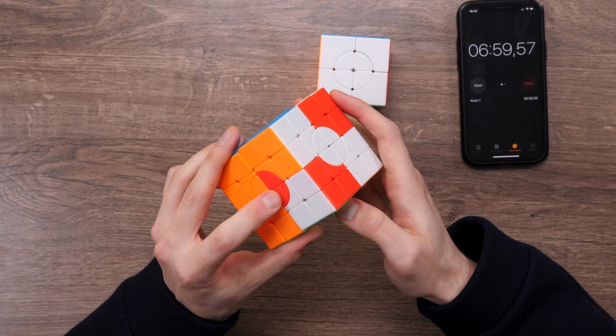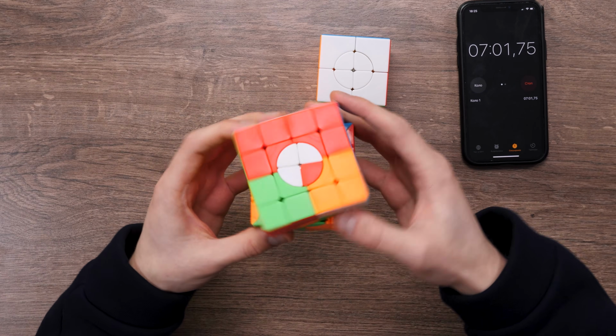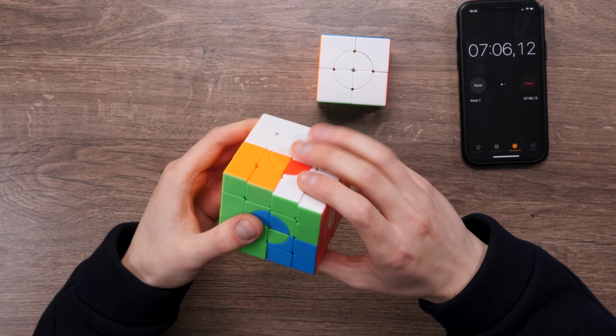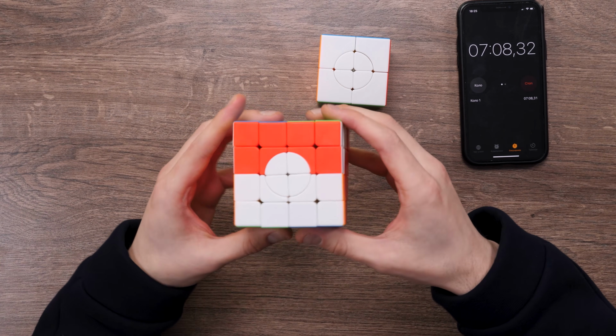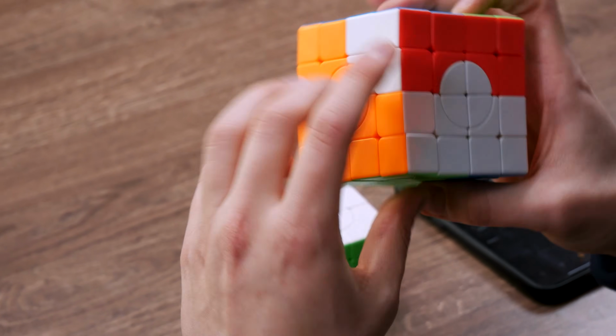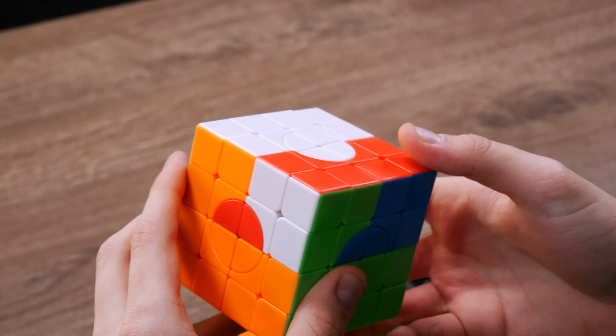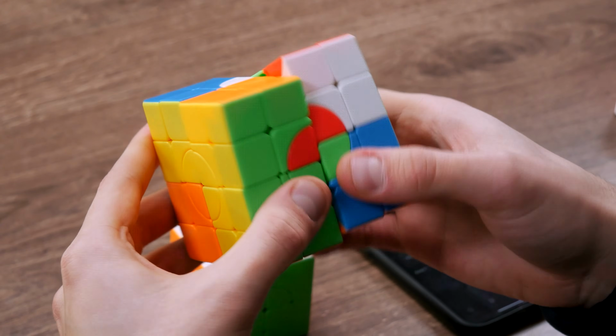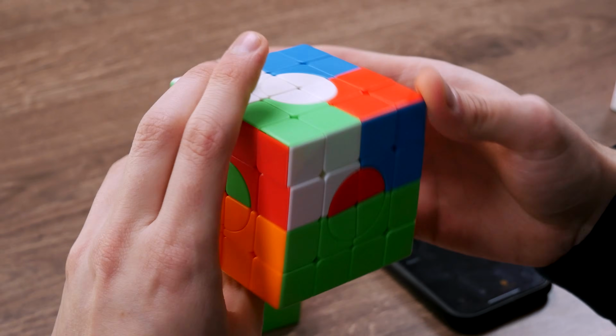The two centers are not oriented, so we make a T-turn combination. Yep. And that's all. All that's left is to orient the corners. We have a solved corner, we put it back, then we take it out from behind, make the front and put everything back.